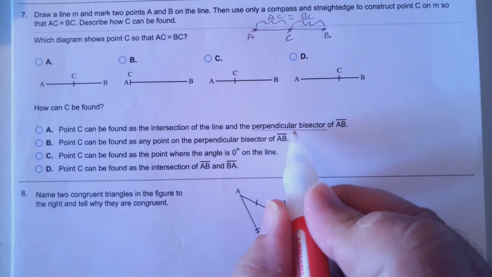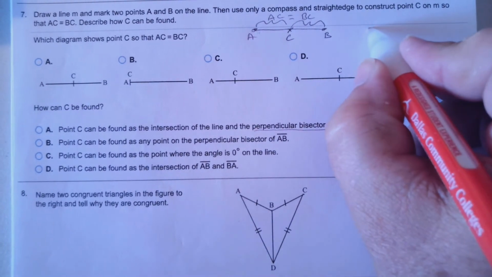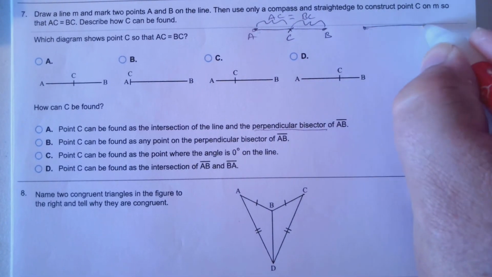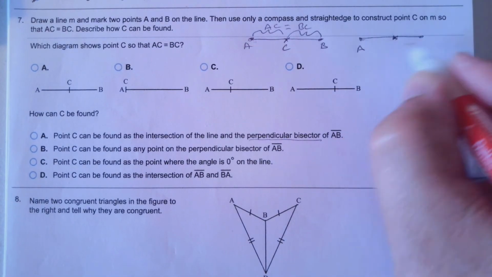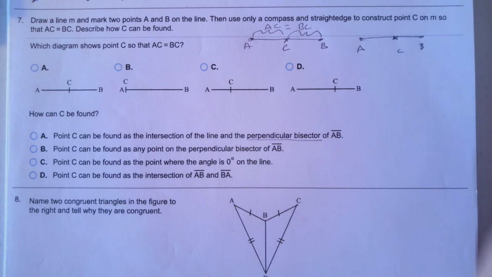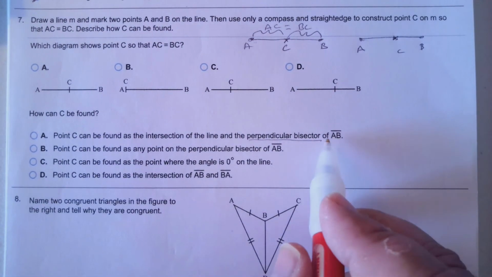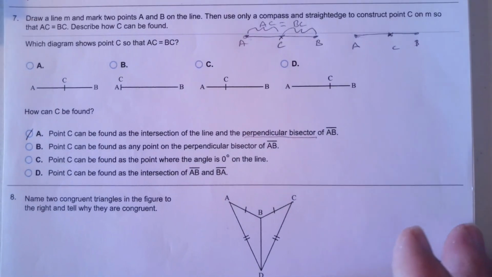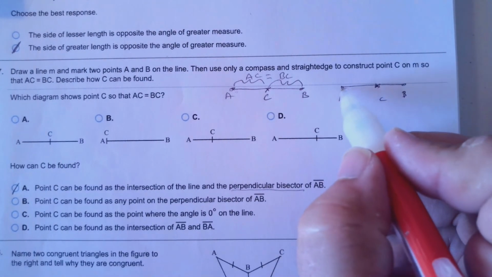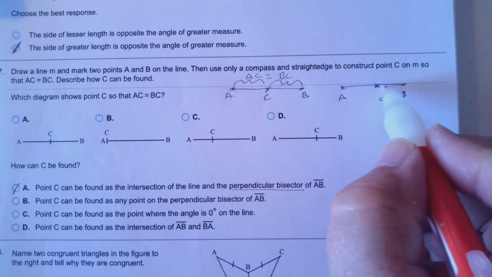Remember, the first thing we have to do is we have a line segment. We have to find the midpoint. So that's how we do it. The way we would find it is we take a compass.